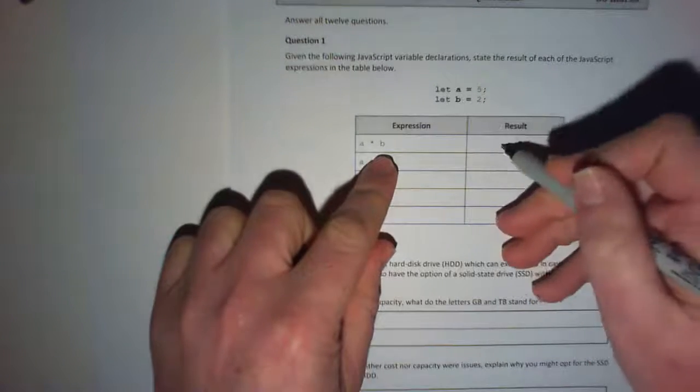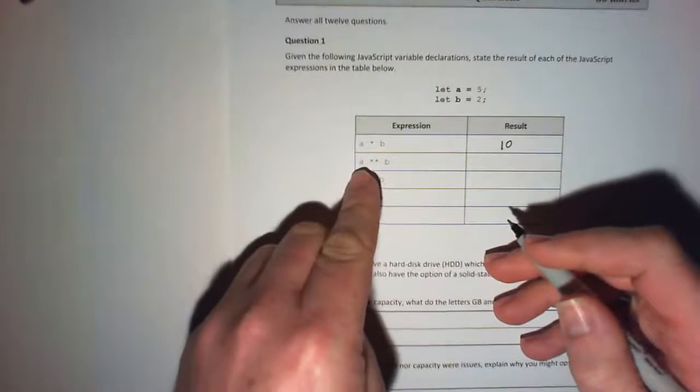So section A, short answers, 5 marks for question 1. So let's quickly go through it. Let A equal 5, let B equal 2. What's A star B? Well, it's 10. Star means multiply. Okay, I know it's JavaScript and you haven't done JavaScript, but the rules still apply. What's A star star B? So what's A to the power of 2? Well, 5 to the power of 2 is 25.